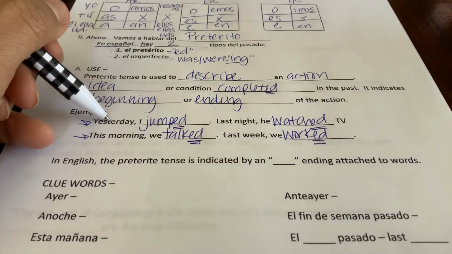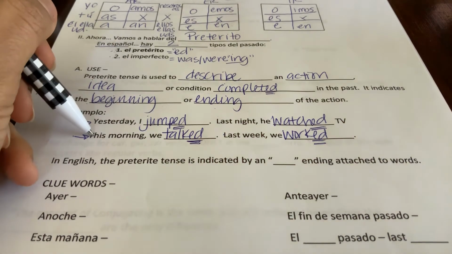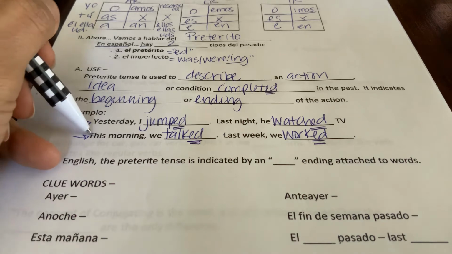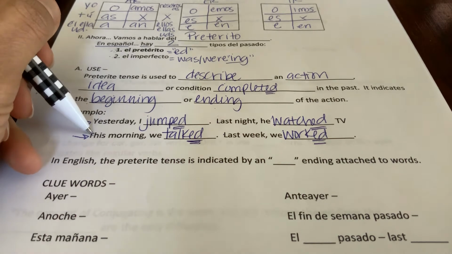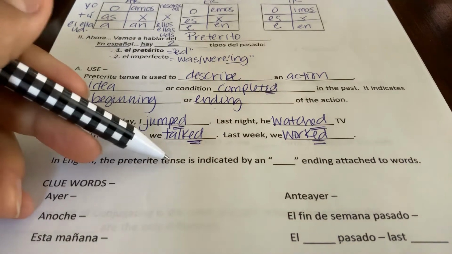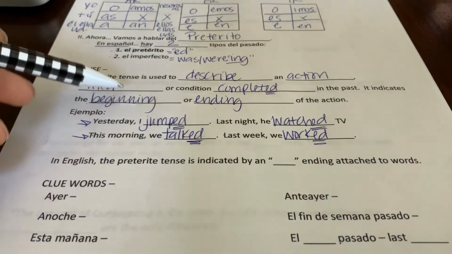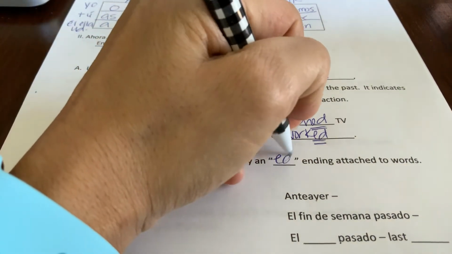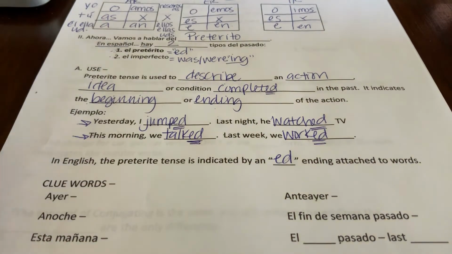There's 24 hours in a day. Right now that I'm doing this is the afternoon, but you can have activities that you already did this morning, things like brushing your teeth. You say, I brushed my teeth, I combed my hair. Those end with ed. So in English, the preterite tense is indicated by putting an ed ending attached to the words.